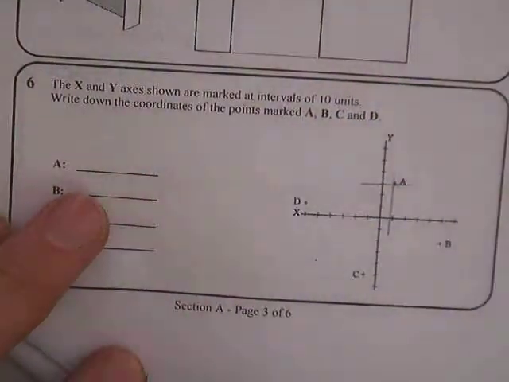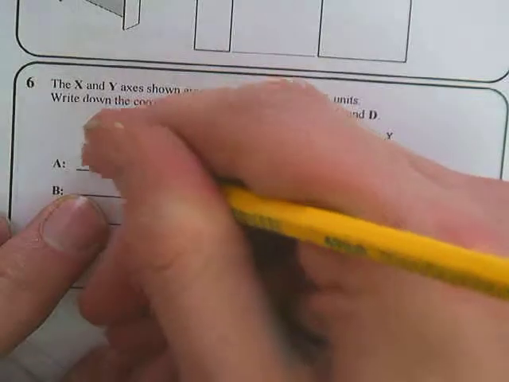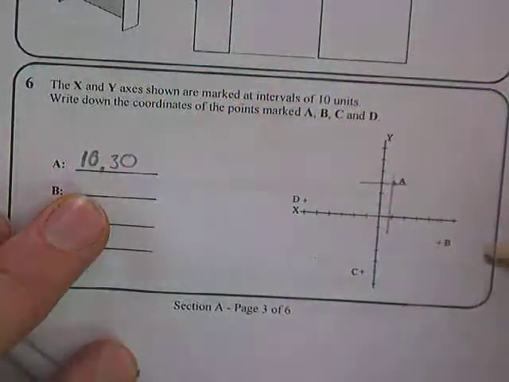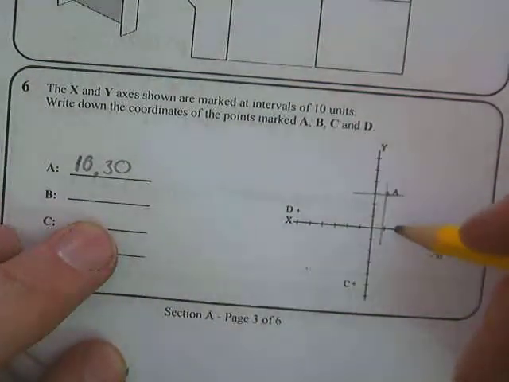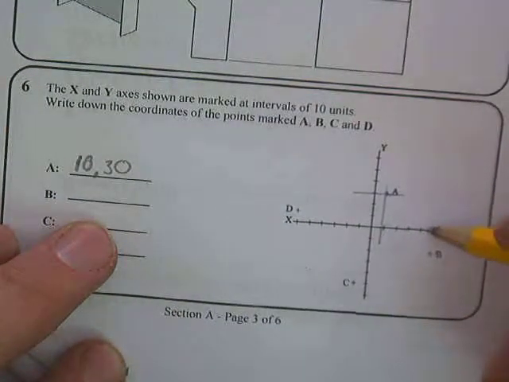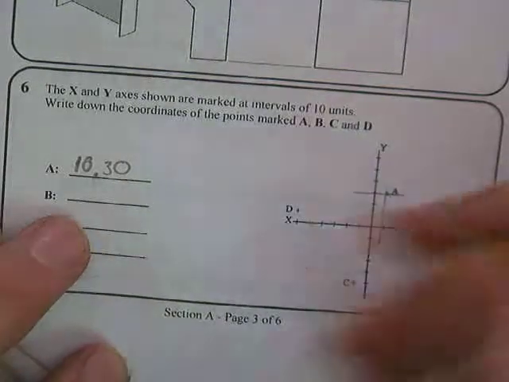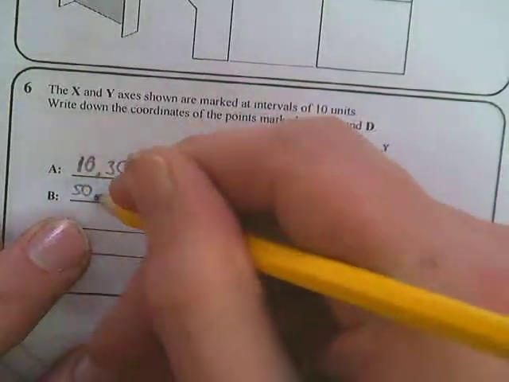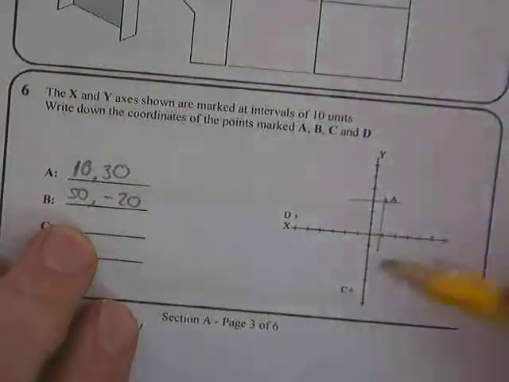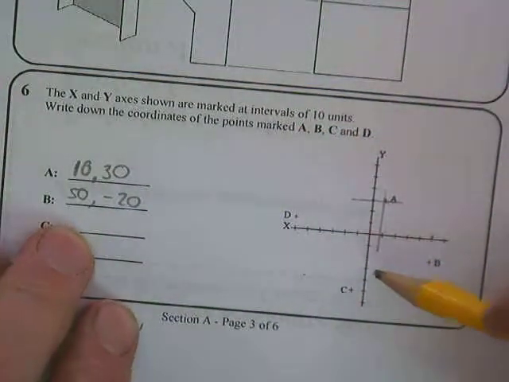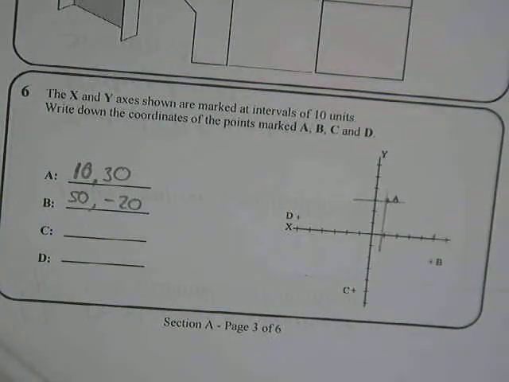So where does A lay along the x-axis? Good, yes, 10 and 30. Where does B lay? 30, 40, 50. And did anyone get 50 and minus 20 for B? Okay. Where did C lay? Connor, are you doing this?